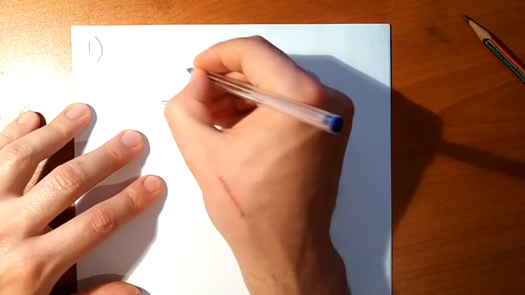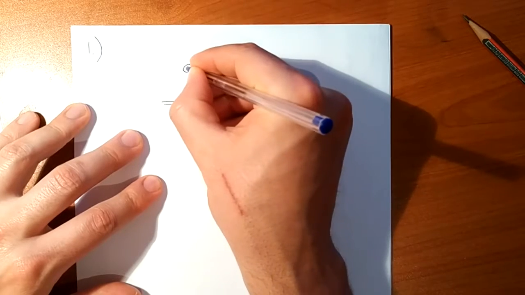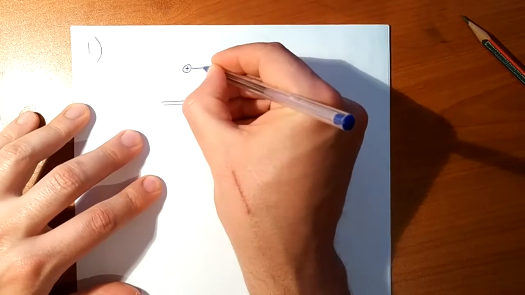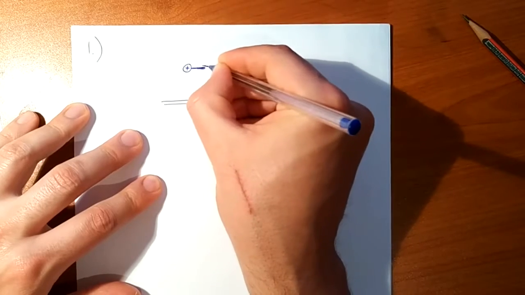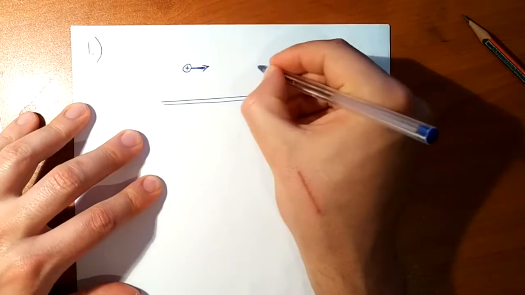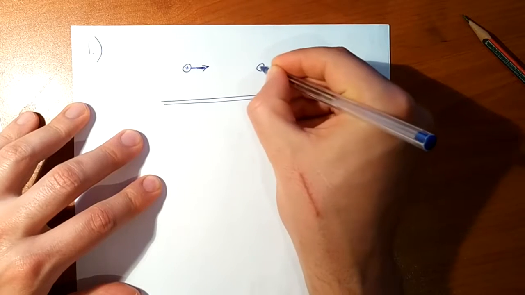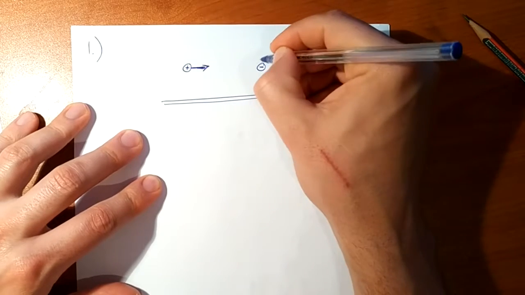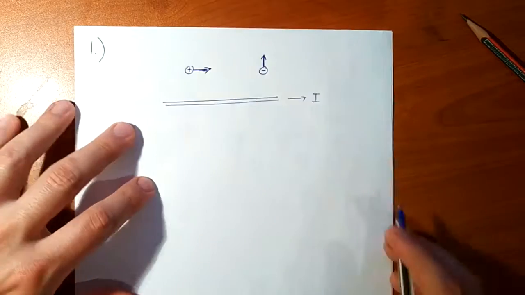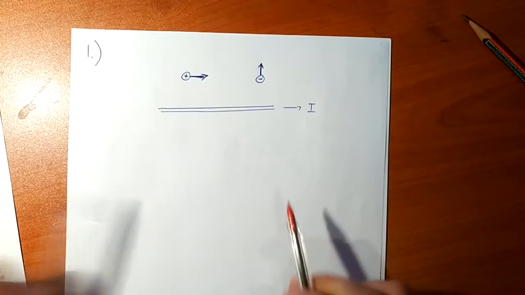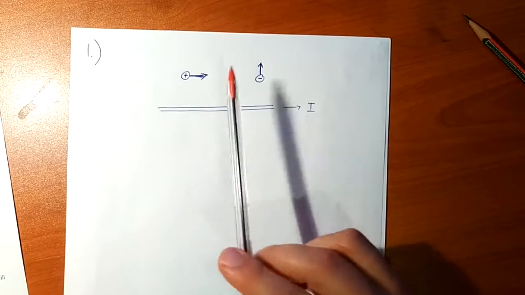Okay, I've got a positive charge here going in that direction, and I've got a negative charge going in that direction. Okay, good. Now, so these are charged particles in a magnetic field.